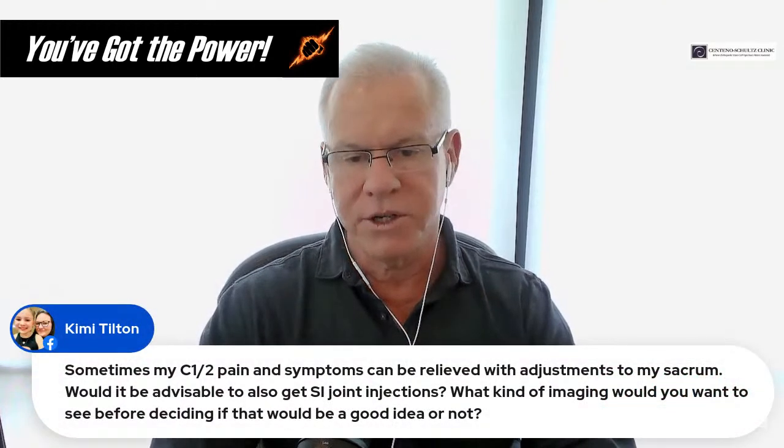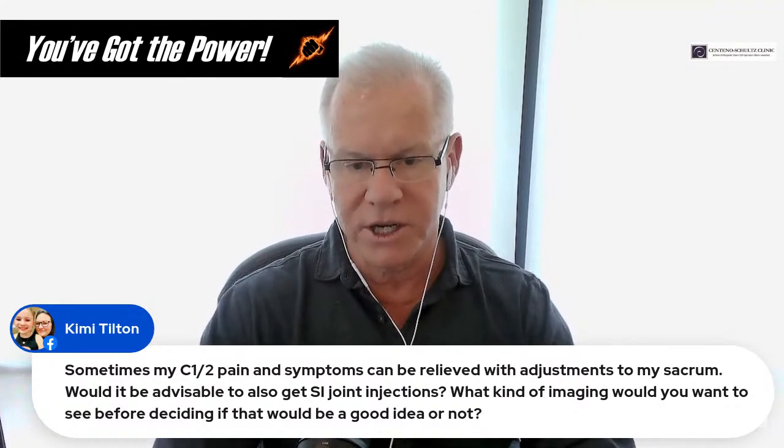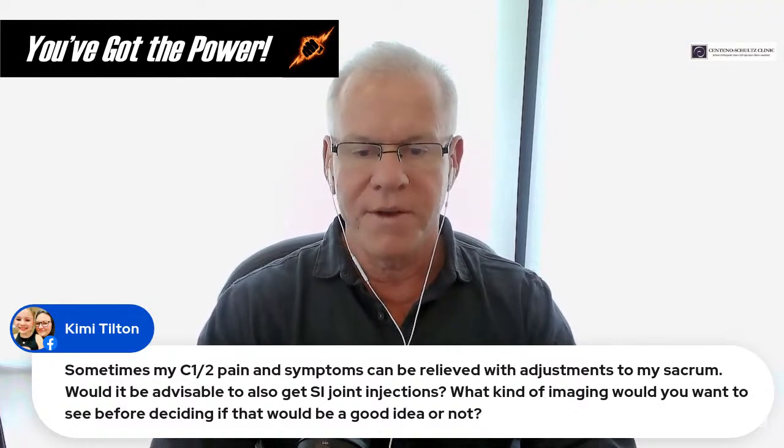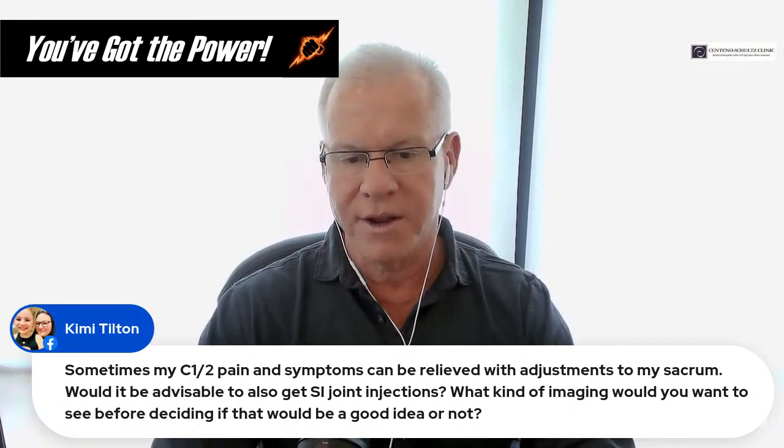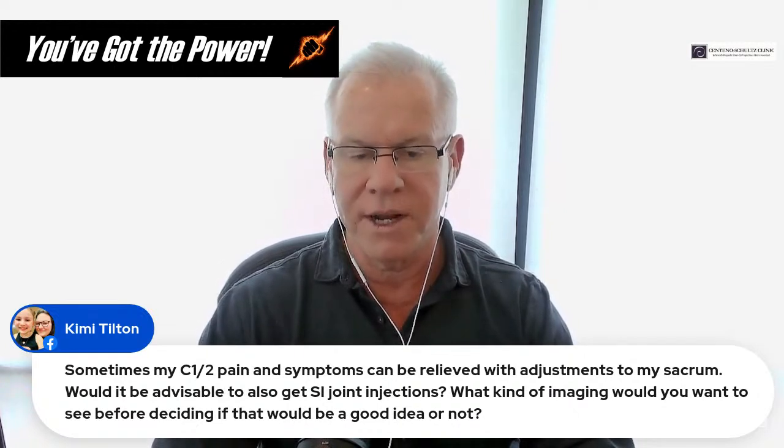Kimmy, sometimes my C1C2 pain and symptoms can be relieved with adjustments to my sacrum. Would it be advisable to also get SI joint injections? What kind of imaging would you want to see before deciding if that'd be a good idea or not?